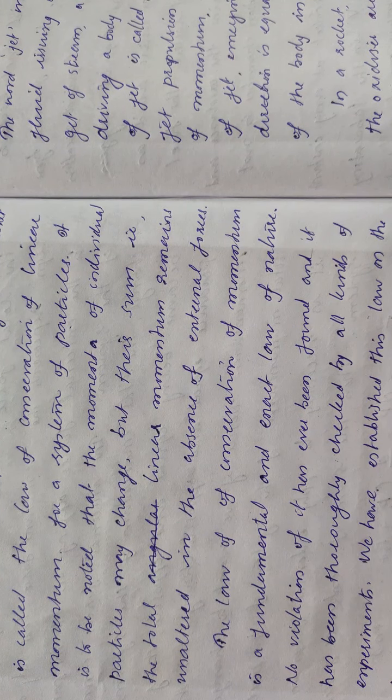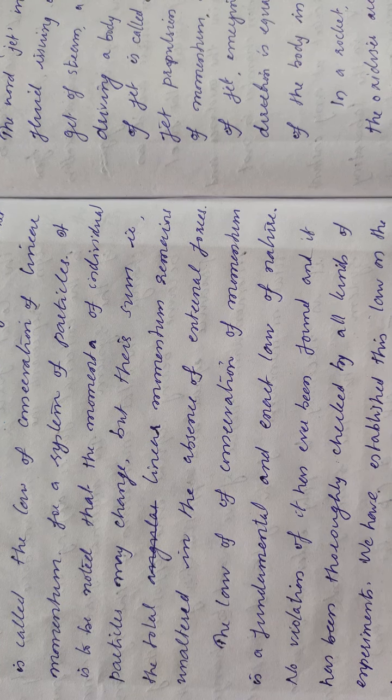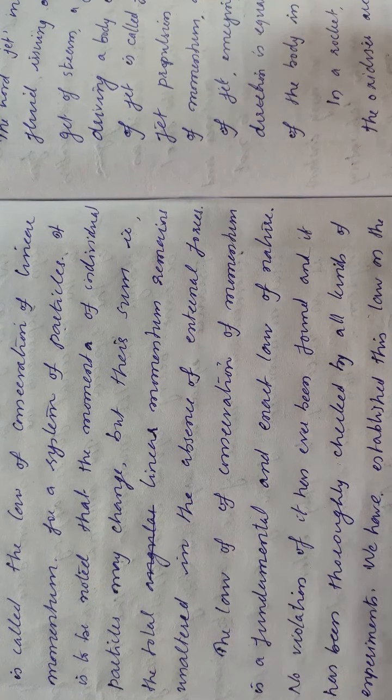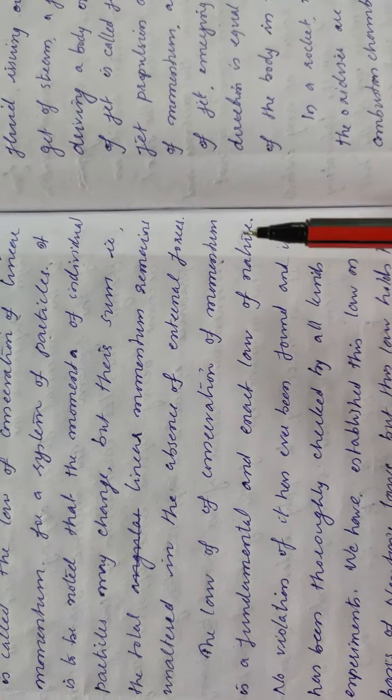So if a system consists of n particles, or whatever number of particles is present in the system, the individual momenta may vary, but the total sum of the momenta of the system always remains constant even in the absence of external force, which is known as the law of conservation of linear momentum for a system of particles.